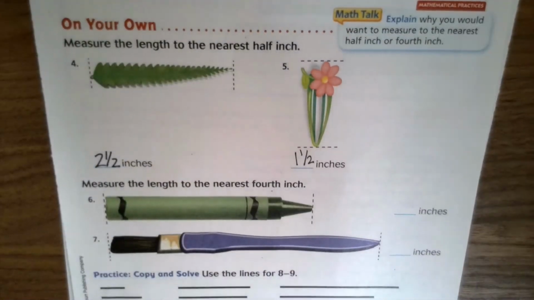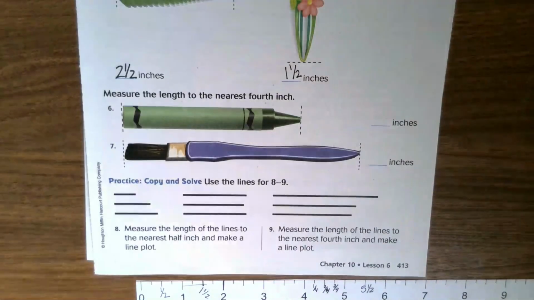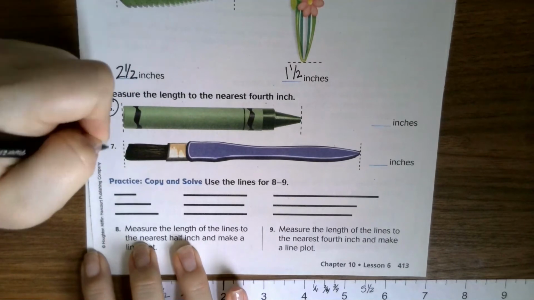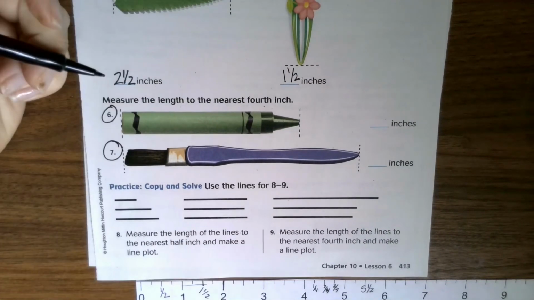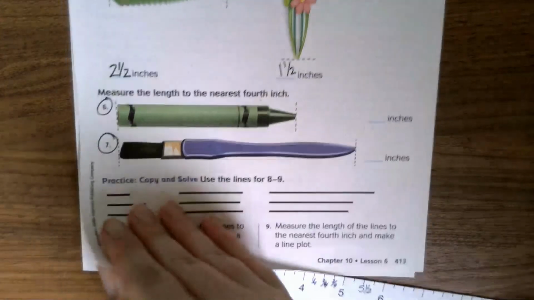So we've done a few. I want you to do 6, 7, 8. If you want to do 9, you can. You don't need to.